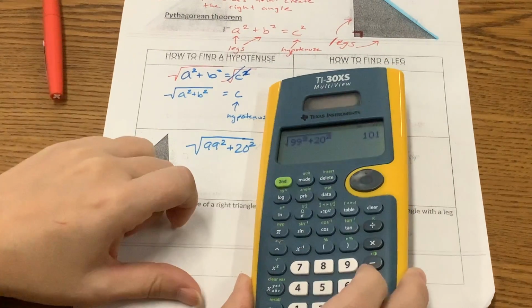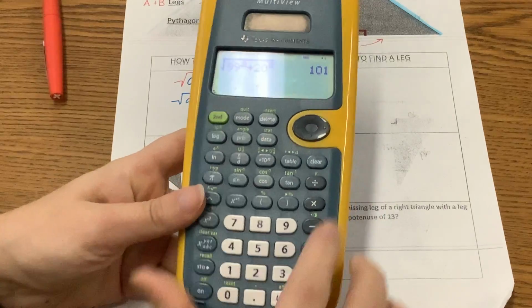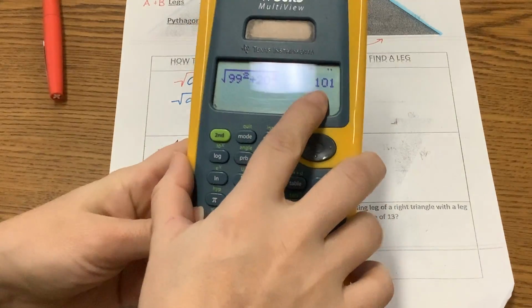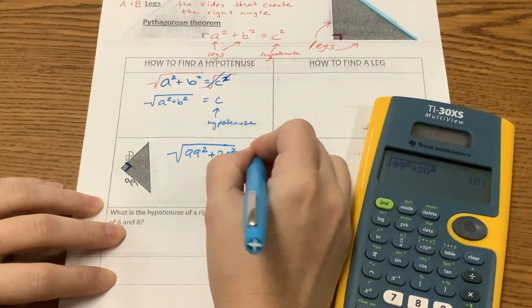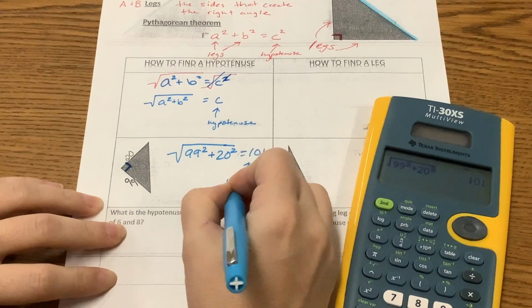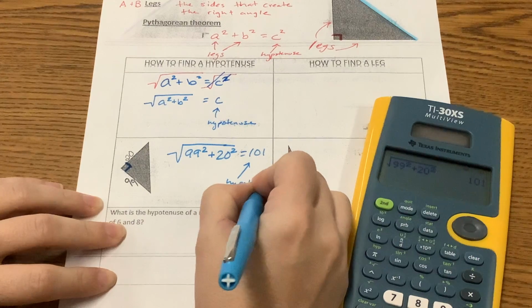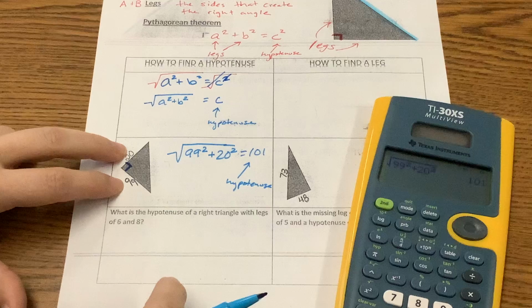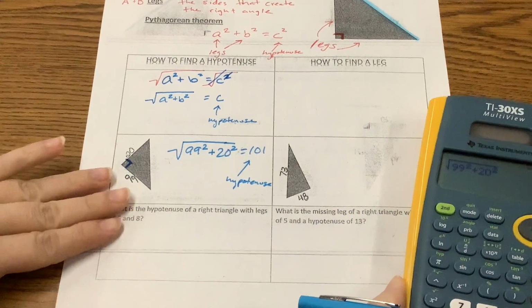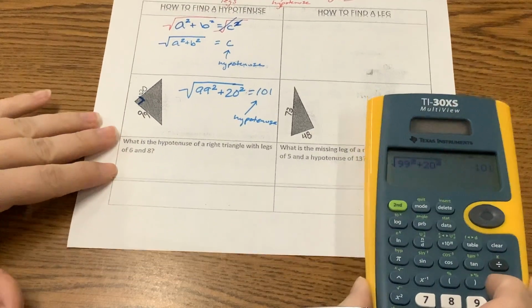If it gives you a root value, press your double arrow key. If it does not, just write that number down. It's 101. So 101 is the side length for the hypotenuse. Is it the largest number? Yes, it's larger than 20 and 99, and that's exactly what we were expecting for a hypotenuse. Okay, move on to the next one.